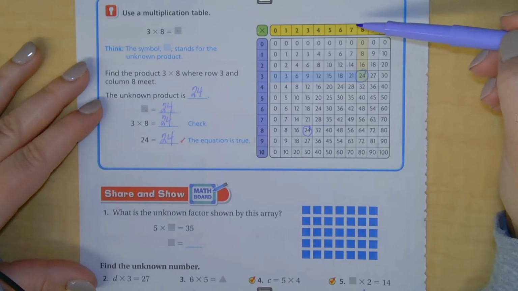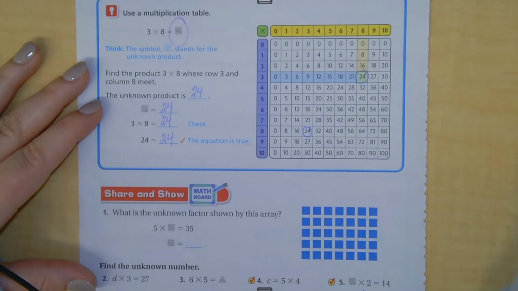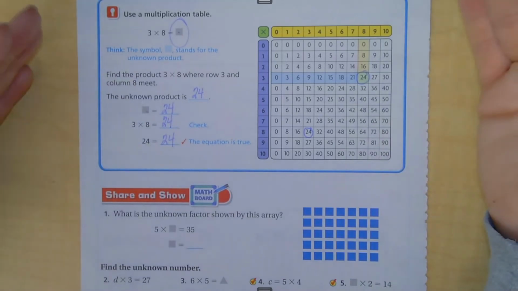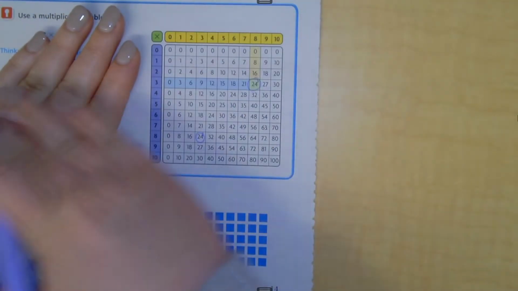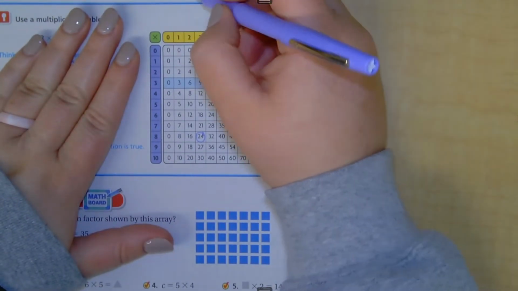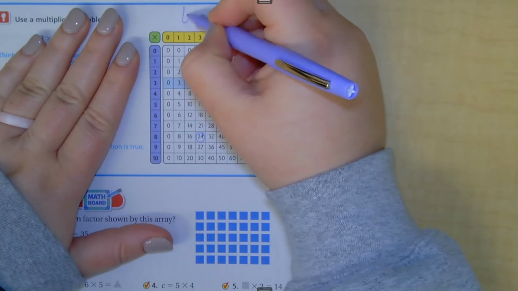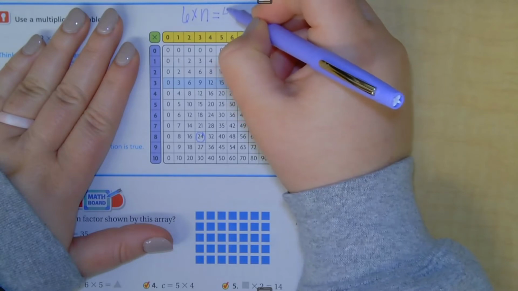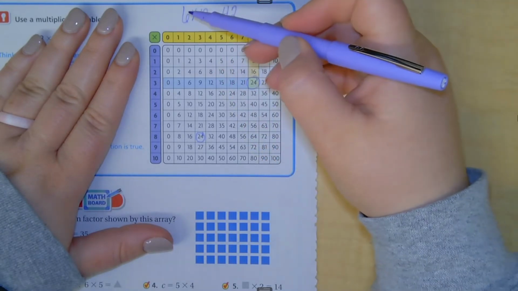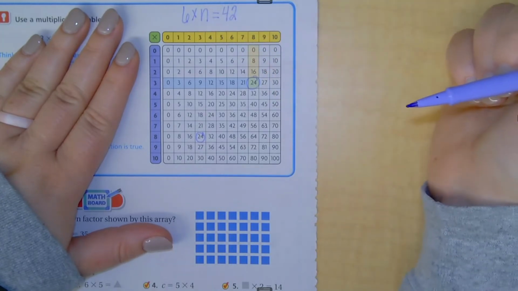The multiplication table is a little easier to use if you're finding the unknown product. Not necessarily as easy to use if you're finding the unknown factor. But let's pretend for a moment that we're finding the unknown factor. So let's say I'm going to use this multiplication table, forget the problem we just did, and I want to find 6 times n equals 42. So let's say this is your problem. 6 times n equals 42. You want to find this unknown factor, right?